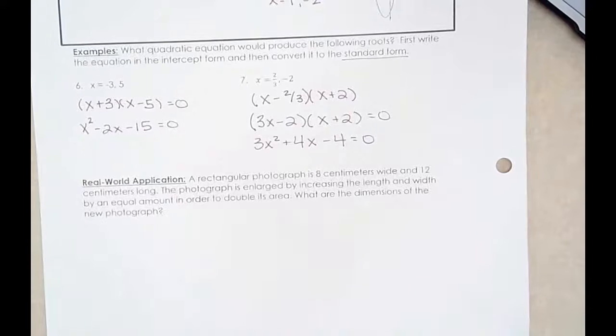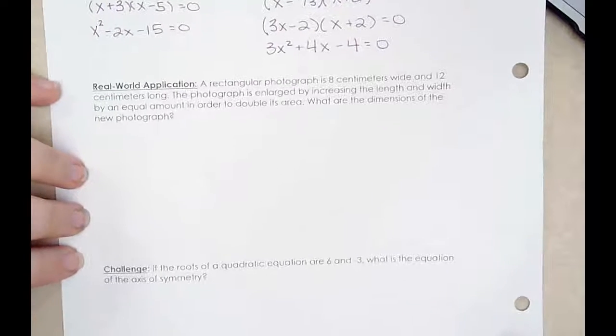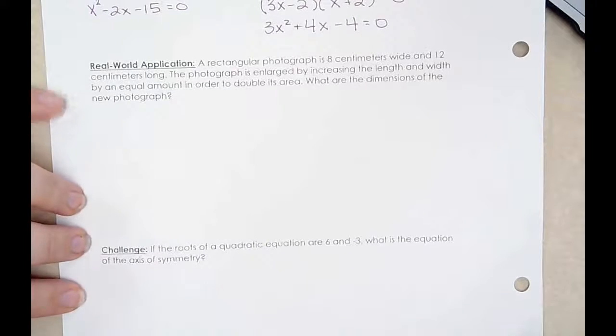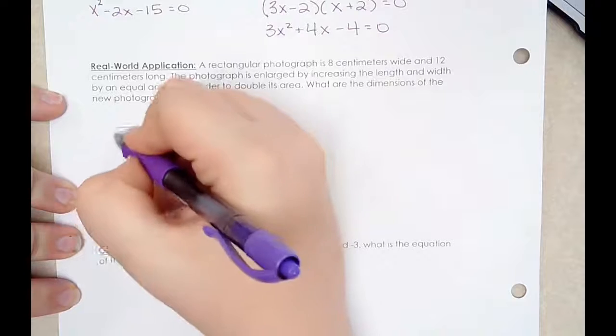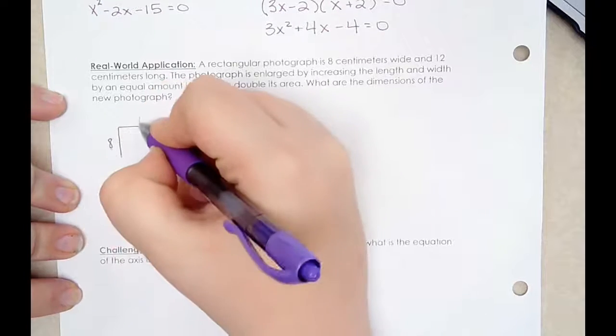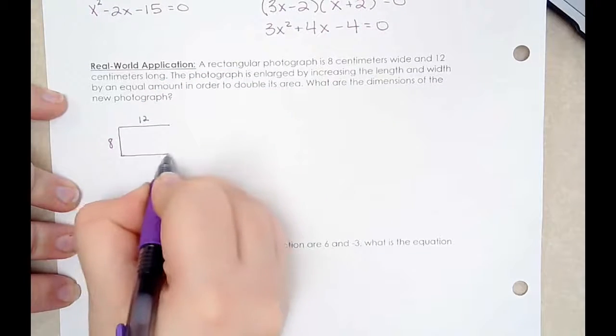Alright, real world application. I actually really like this word problem. So, a rectangular photograph is 8 centimeters wide and 12 centimeters long. Immediately, I'm just going to draw a picture so that I remember what I'm working with.